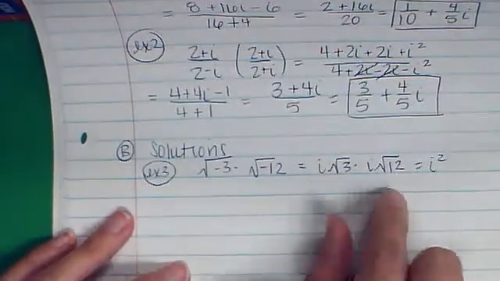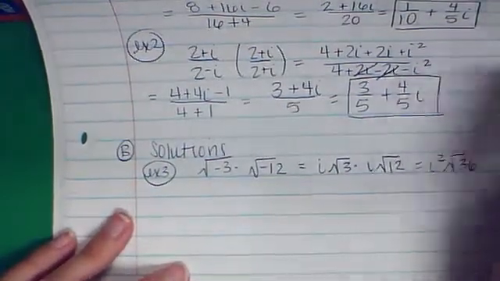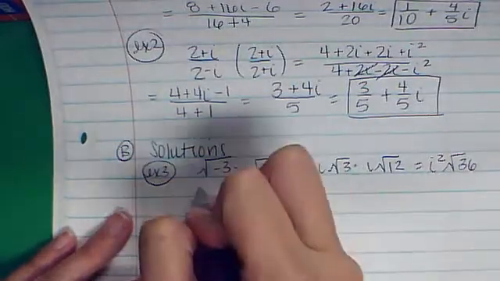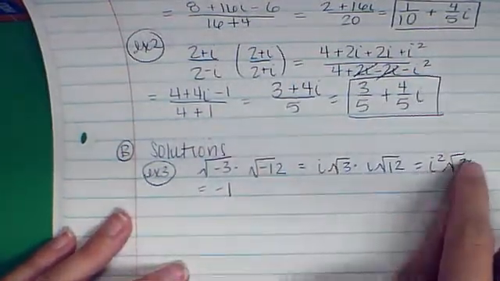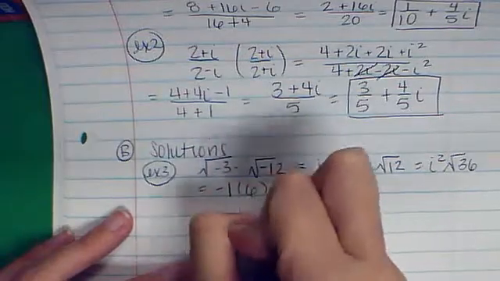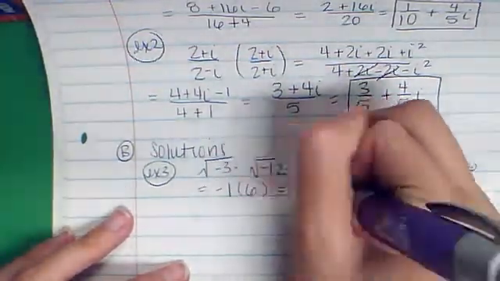Square root of 3 times square root of 12 is square root of 36. And if I simplify both pieces, i squared is negative 1. Square root of 36 is just 6. And negative 1 times 6 is negative 6.